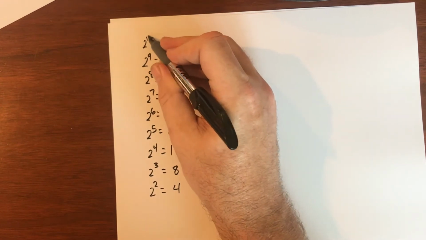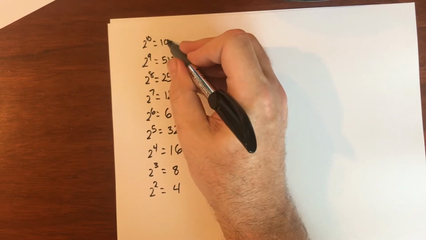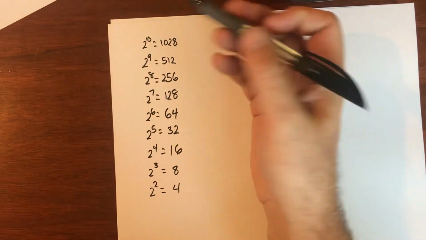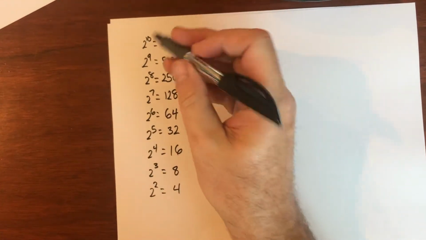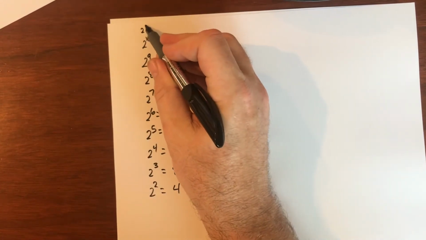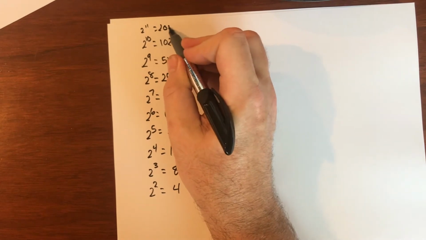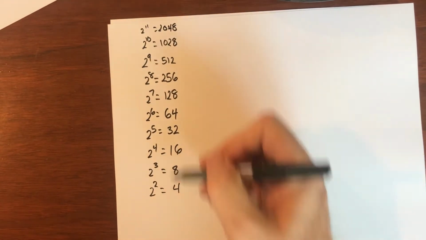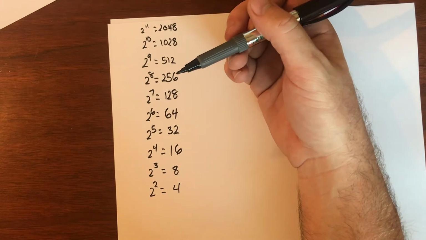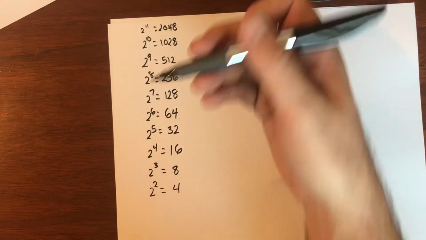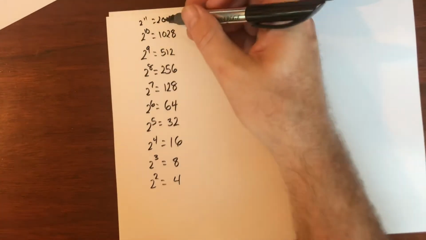And 2 to the power of 10 will be 1024. If you've ever played 2048, which is the next one, 2 to the power of 11, 2048. If you've ever played that game, you'll recognize this pattern of numbers, right? So every time it goes up, it doubles.